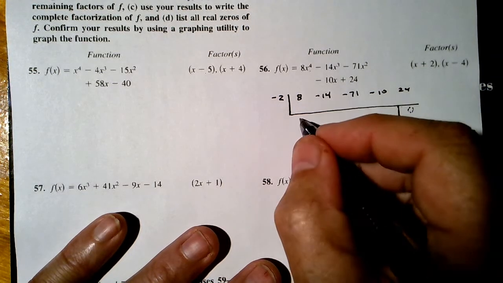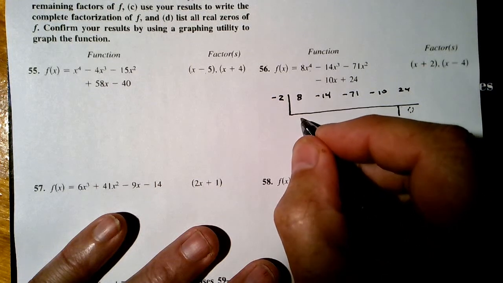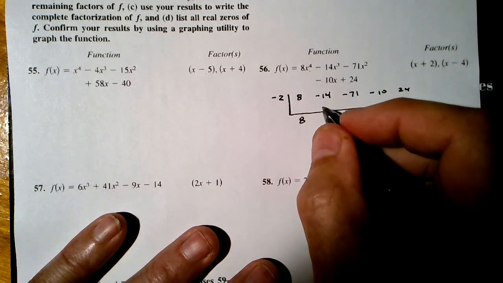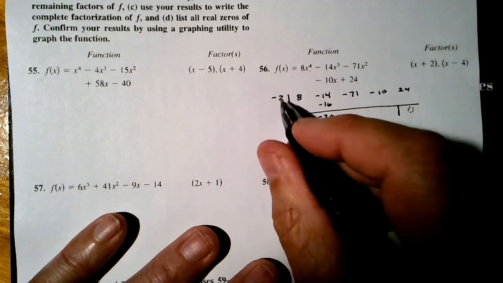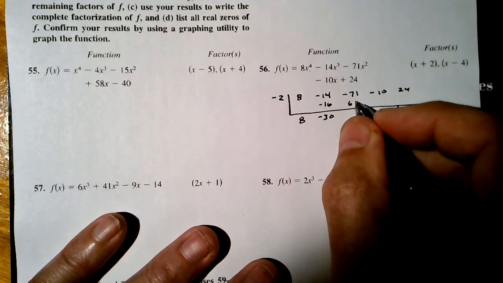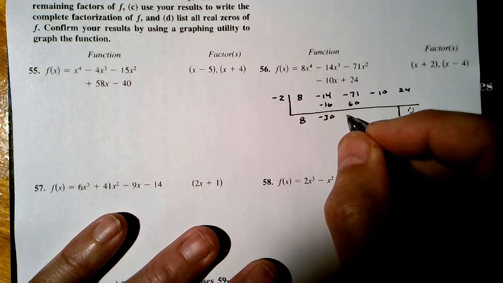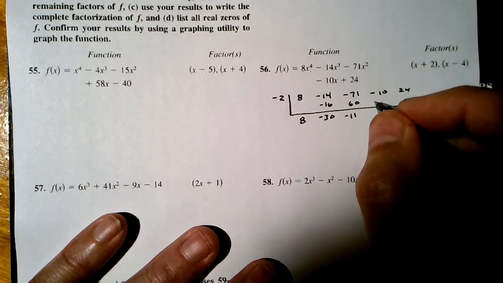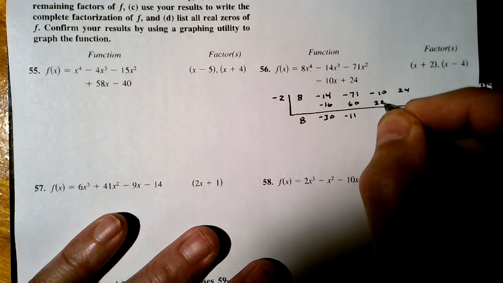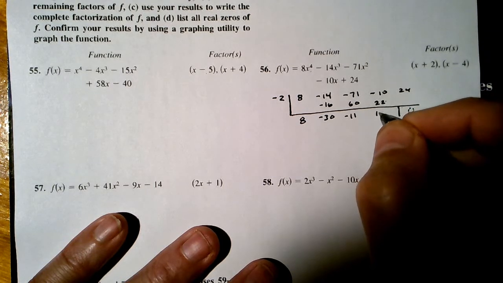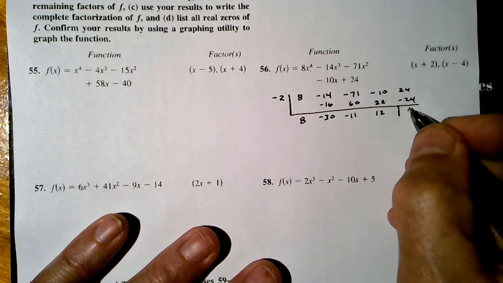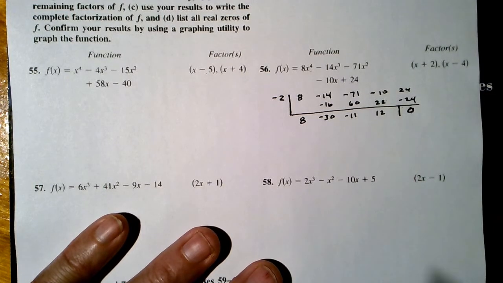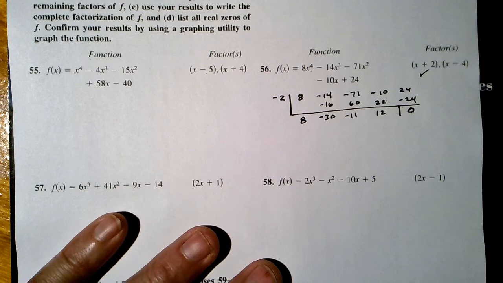Let's see. I get, bring down 8 times negative 2, negative 16, negative 30, positive 60, negative 11, positive 22, positive 12, negative 24. Sure enough, we've got 0. So I verified that this is a factor.